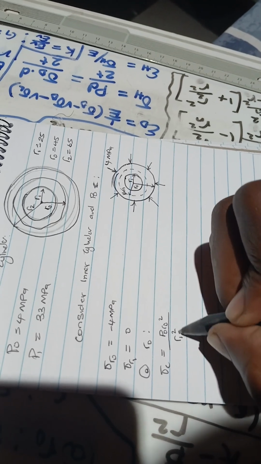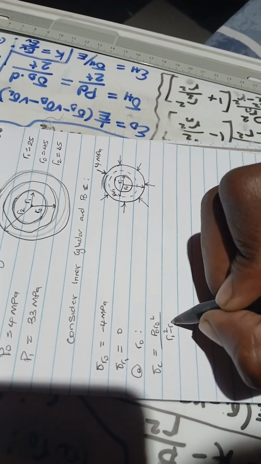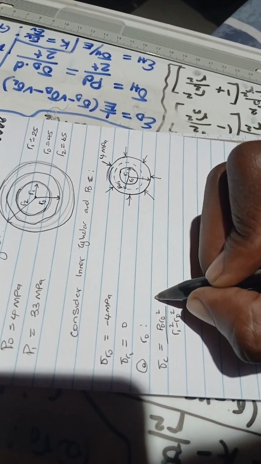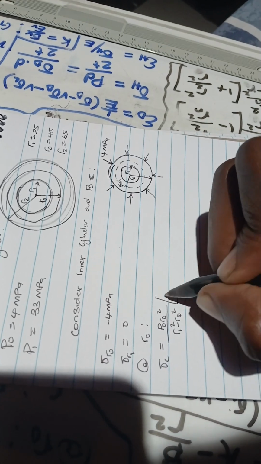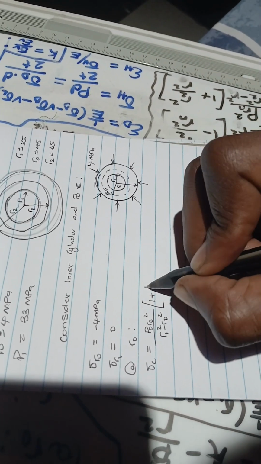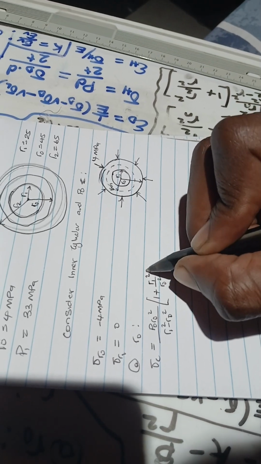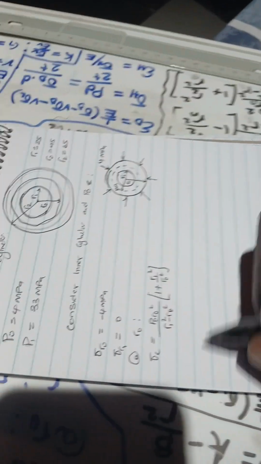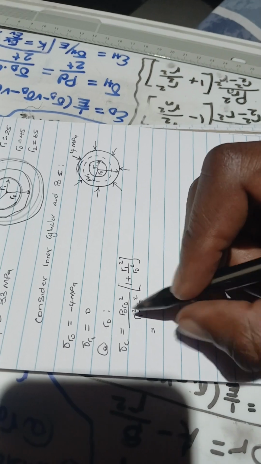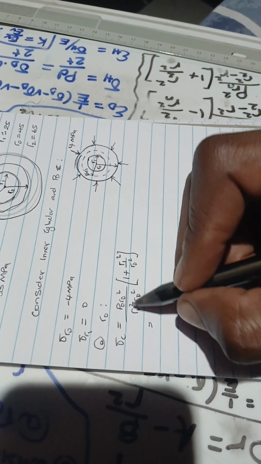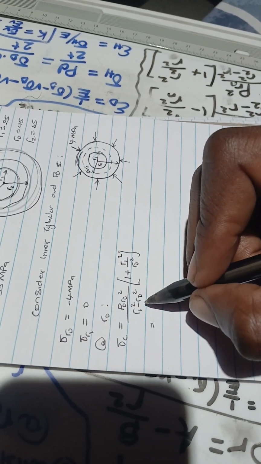What governs it is the pressure at that area and the radius at that area. You have to understand your formula very well so that you don't make mistakes. This is the standard formula for calculating the circumferential stress acting at that point.